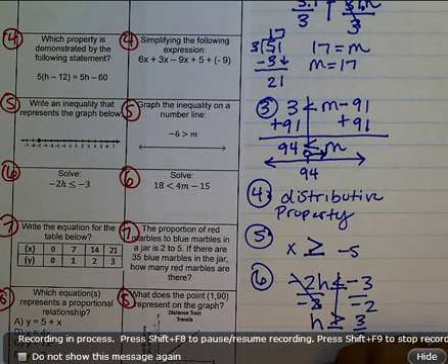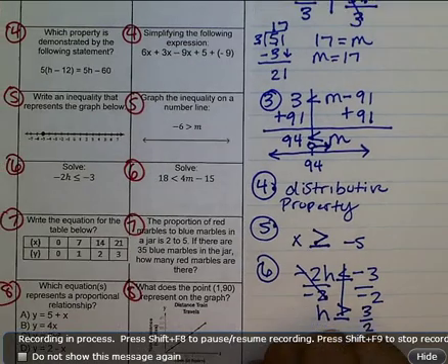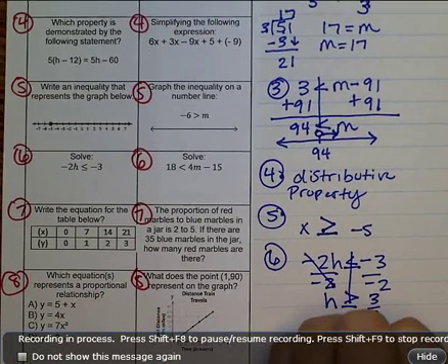We can also simplify this a little bit more by taking it to say h is greater than or equal to 1 and 1/2, making it a mixed number.